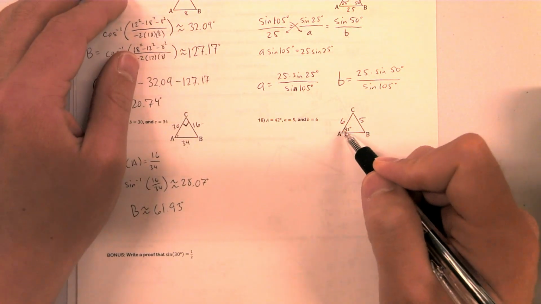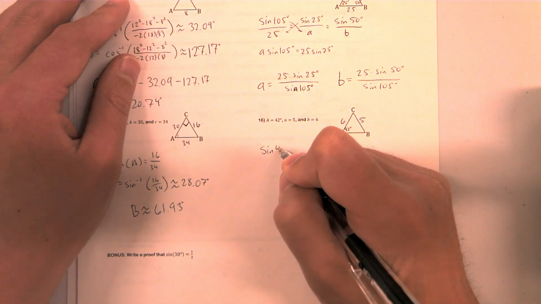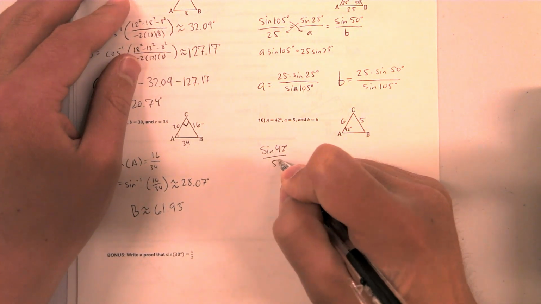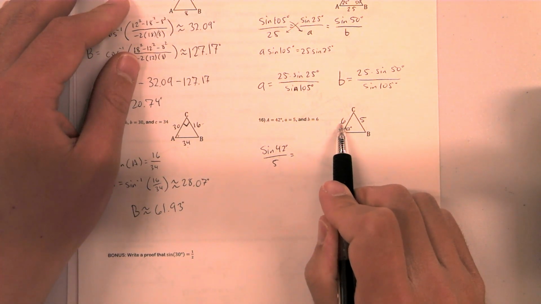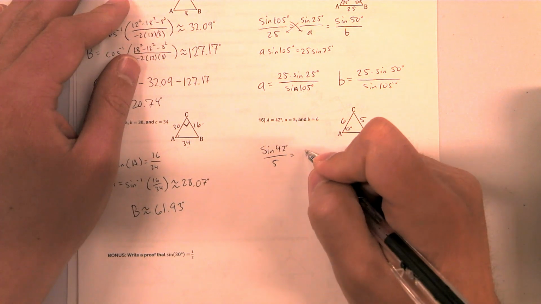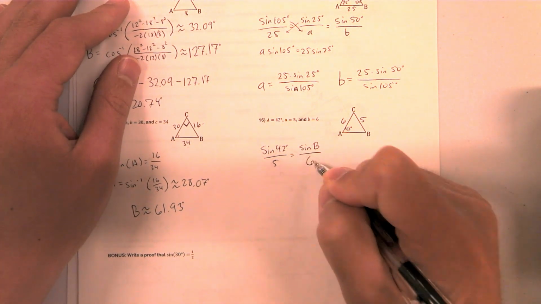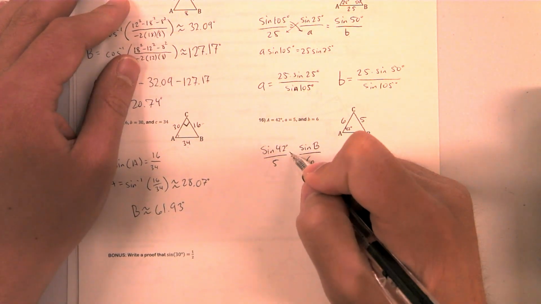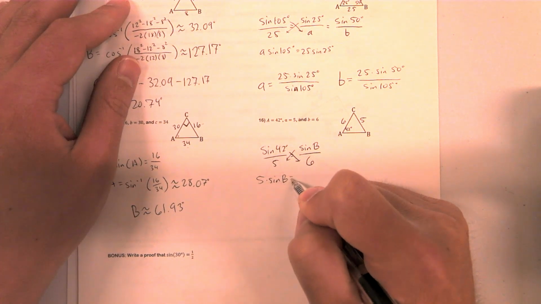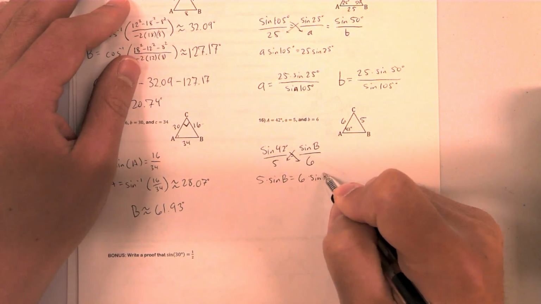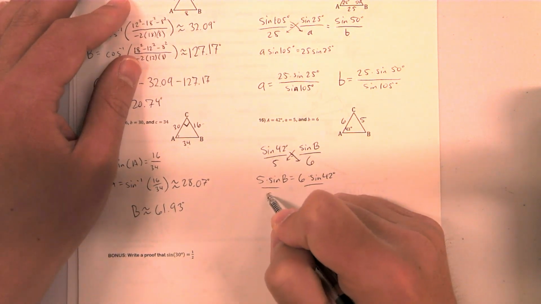Okay, we do have this known pair, 42 and 5, so we'll start with that in our law of sines. And then we have this side B, we can get angle B using law of sines. So sine of angle B over side B, which is 6. Cross multiply. 5 times the sine of B equals 6 times the sine of 42 degrees. Divide both sides by 5.